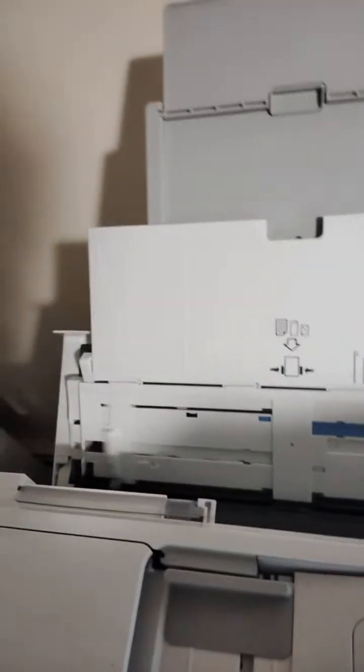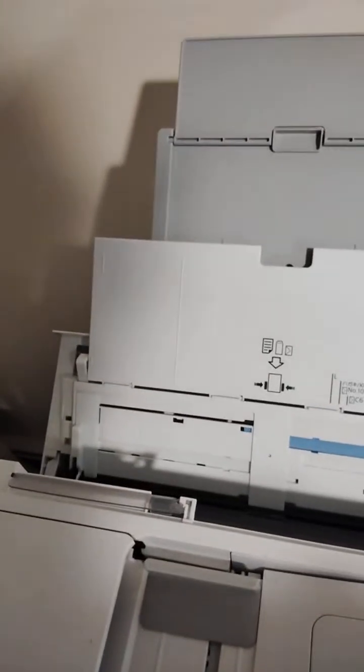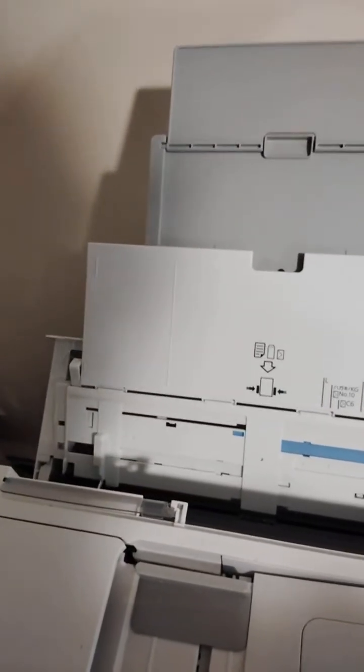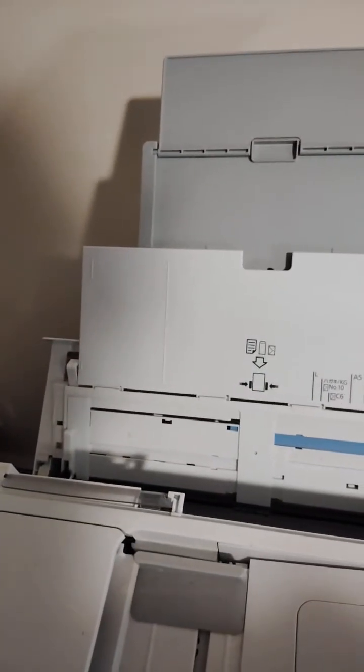So I wonder if the small printers don't have these. Oh, people getting clever. I know that's right. Look, she found her way. I ain't even mad at that lady. That's smart.